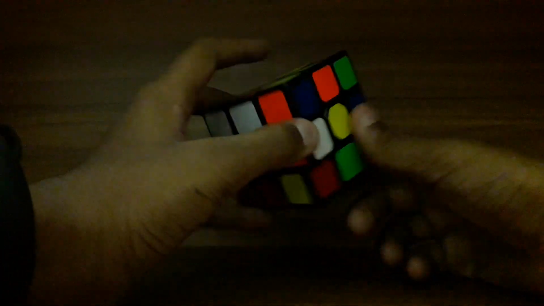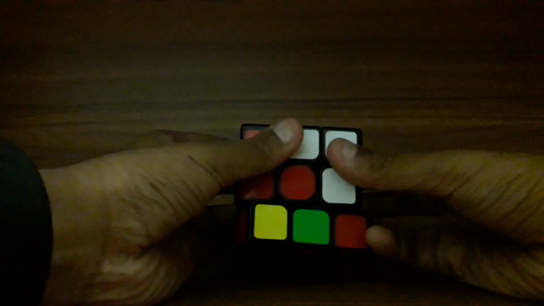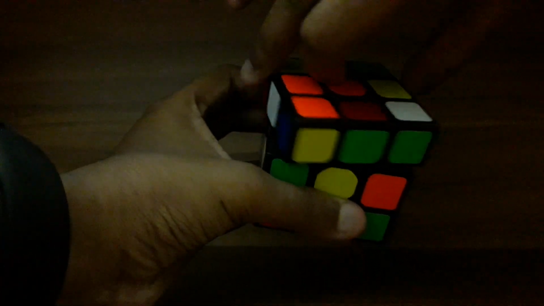So first possible case is the white is on the bottom, on the white centers. So take this orange piece to this orange piece right there. So by doing double, it should be here. Now very easy, just move it. You know, that's easy.